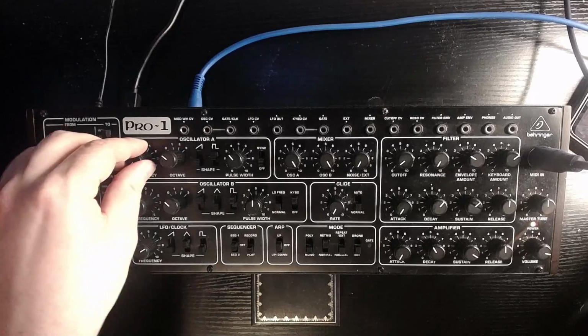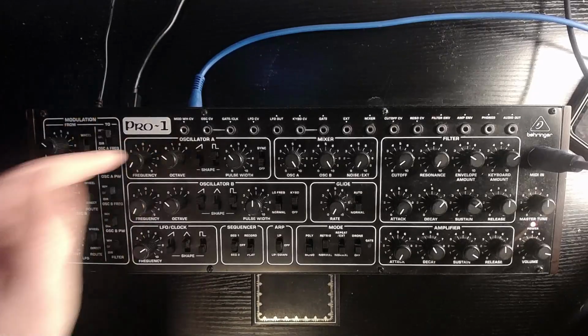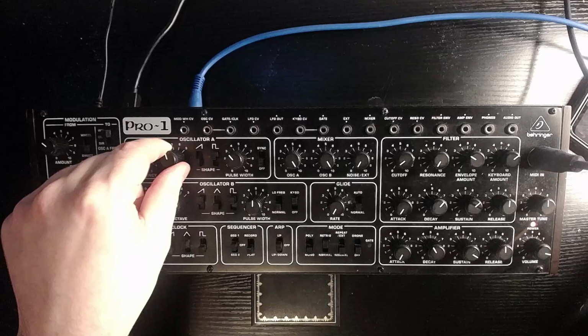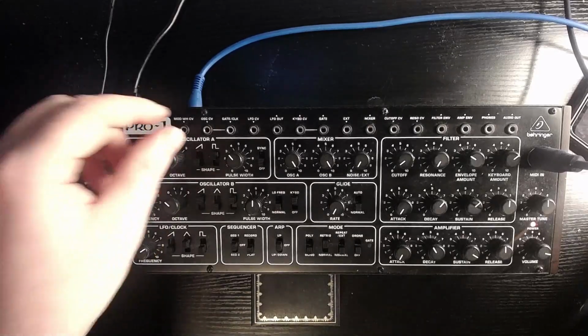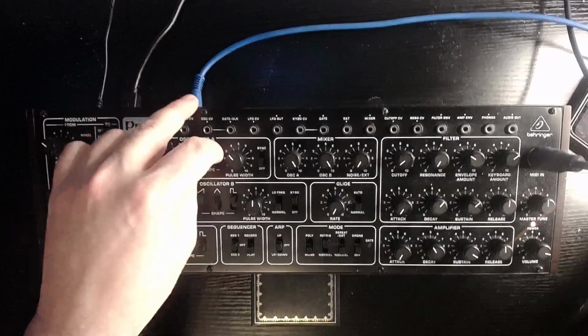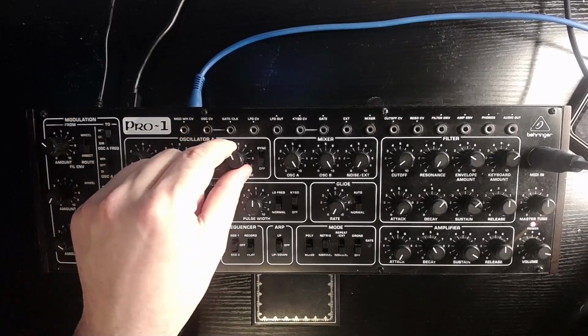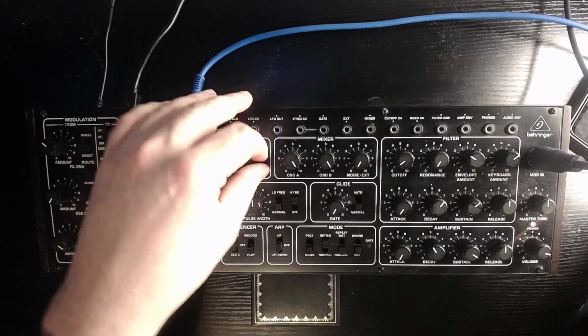What we want to do now is set the frequency all the way down to 0. We want to go to octave and set that to about a 2. We want to come in and use a sawtooth and turn off the square. We're going to set this to about a 5. We're going to turn off the sync.